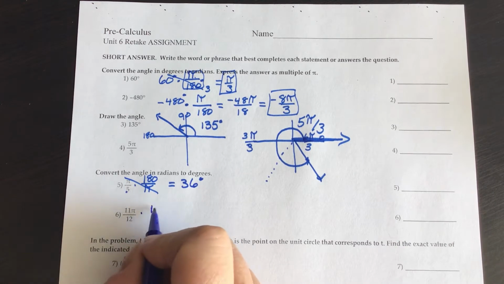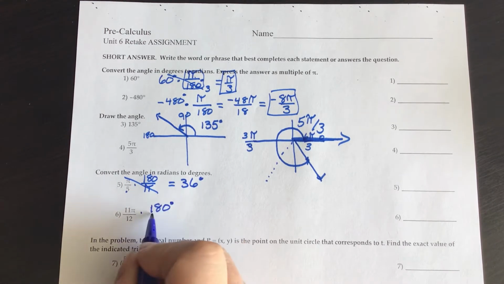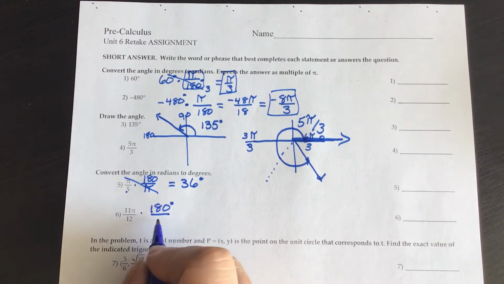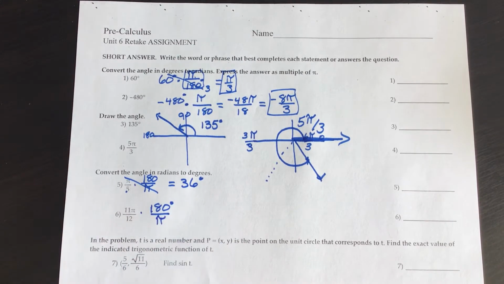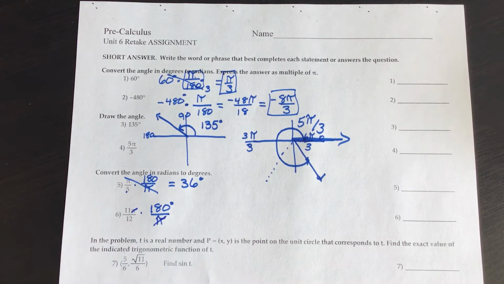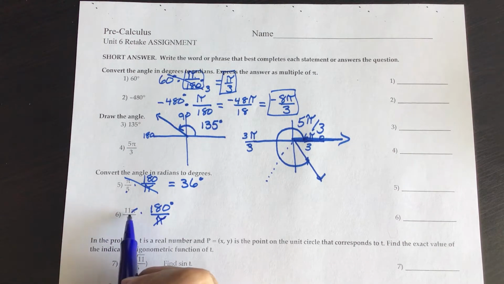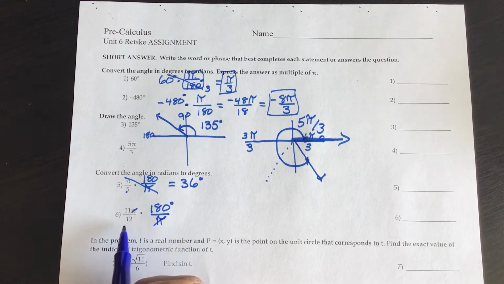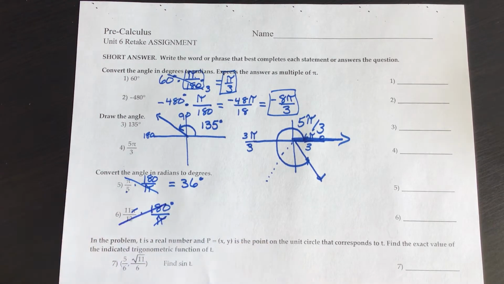Next one, 180 degrees on top. I want to end in degrees. Divided by pi, the pi's cancel. And now I have 11 times 180 divided by 12. I'm going to cancel common factors.